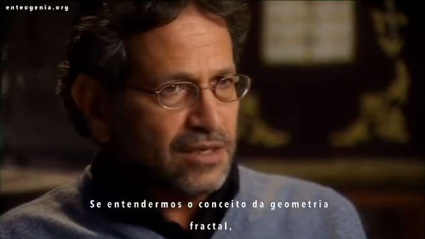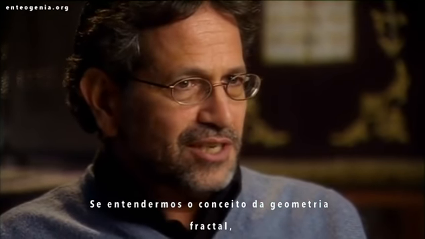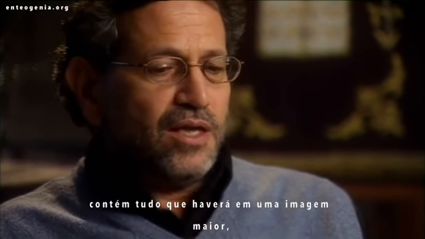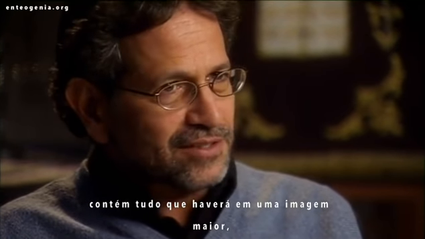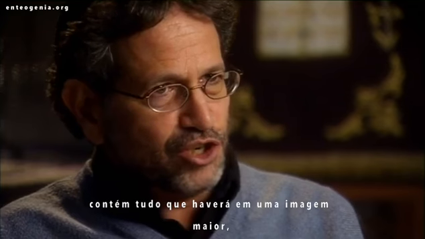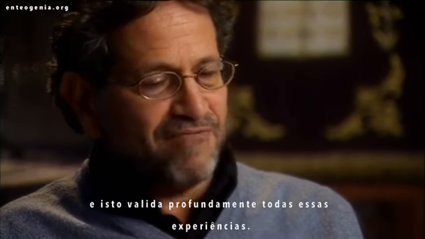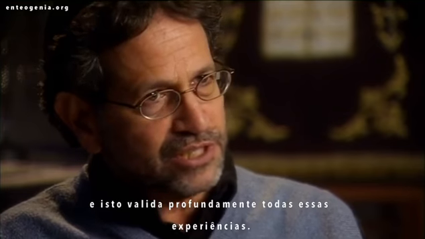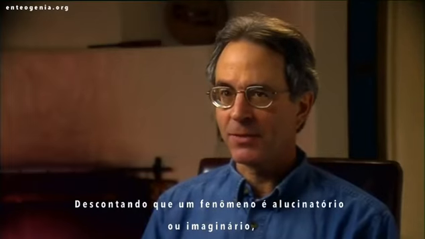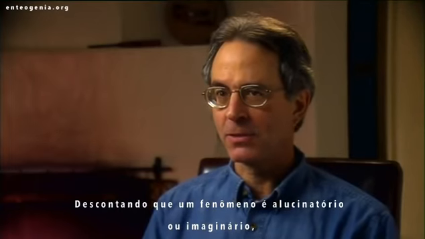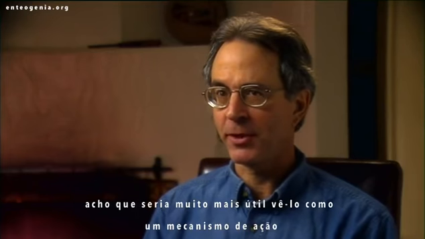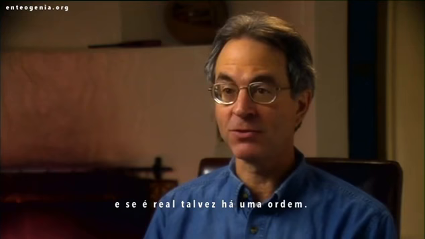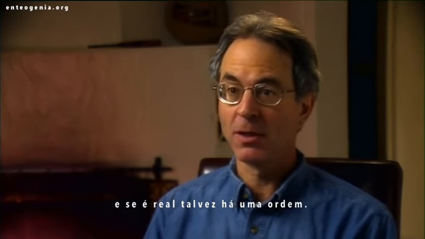If we understand the concept of fractal geometry, no matter how small it is, it contains everything that is in the larger picture. And thus, that validates profoundly all these various experiences. Discount the phenomenon as hallucinatory or imaginary. I think it's maybe more useful to look at a mechanism of action. If it is real, then perhaps how does it work?